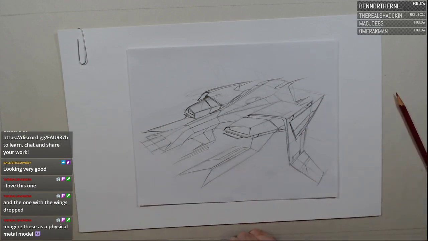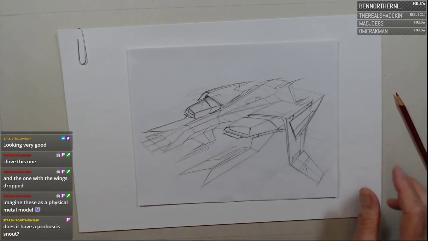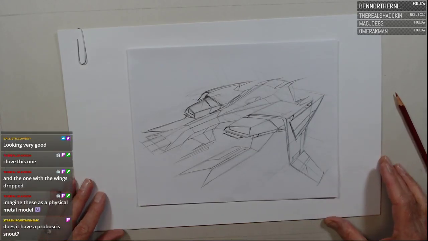Imagine these as a physical metal model. Yeah, a little tough to do. We have to simplify them a little bit. Shadow, it's a Starship.